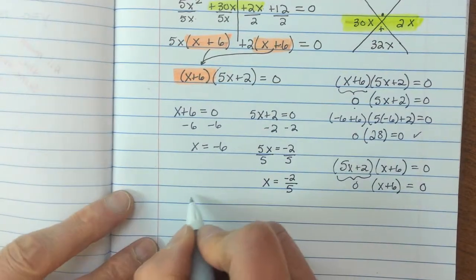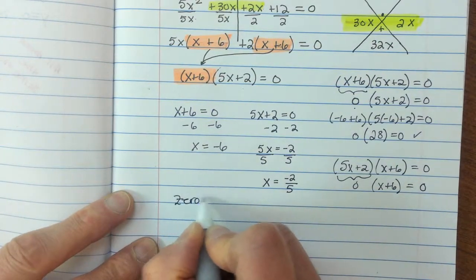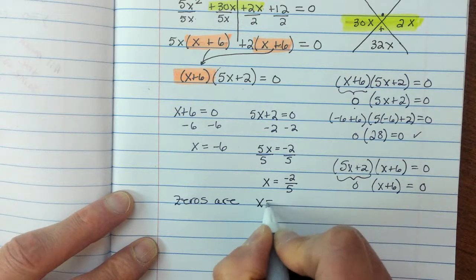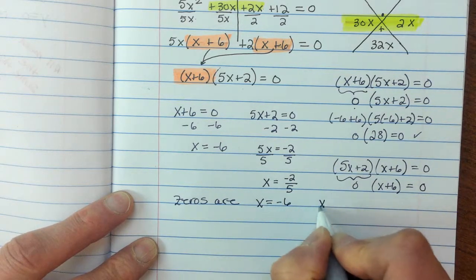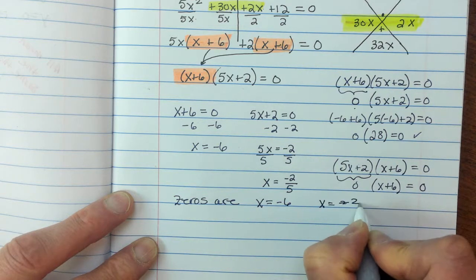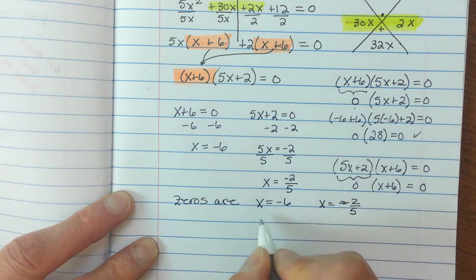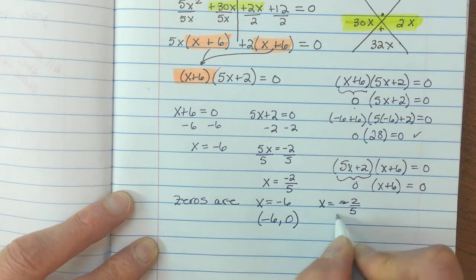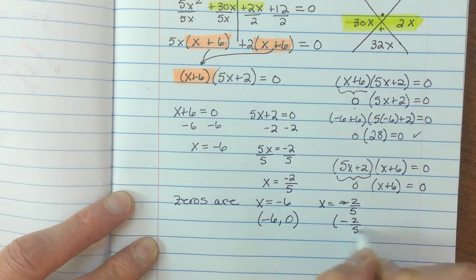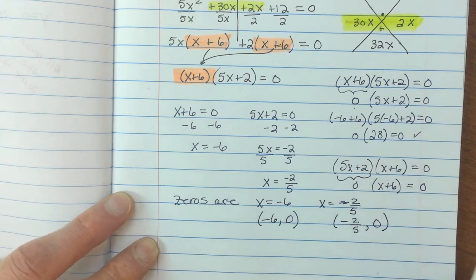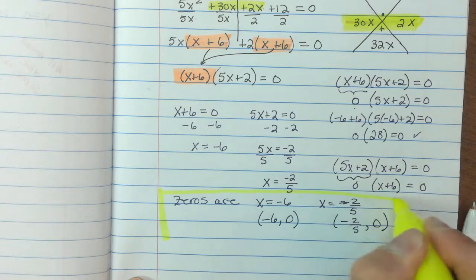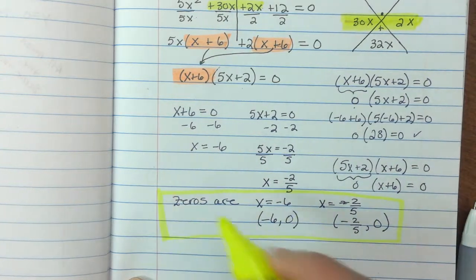So my zeros are where x is negative 6 and where x is negative 2/5. The other way I could write this is x is negative 6, y is 0, x is negative 2/5, y is 0. So this here is my solution.